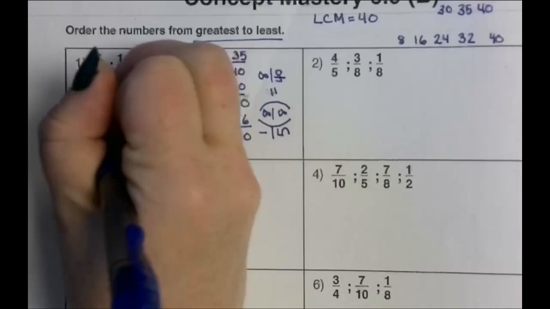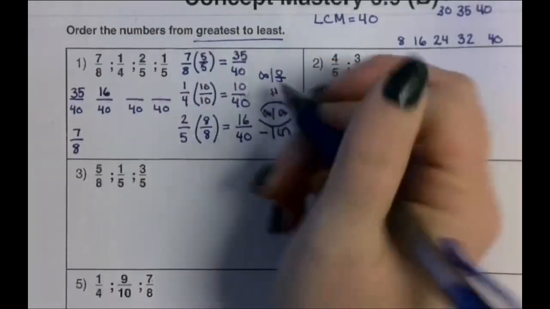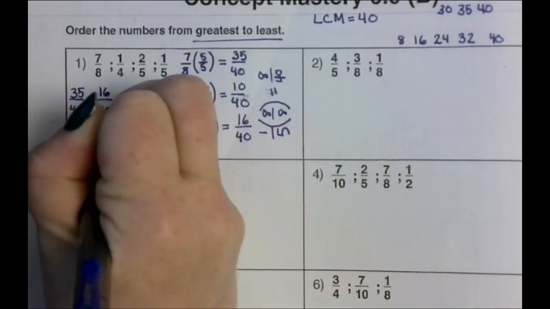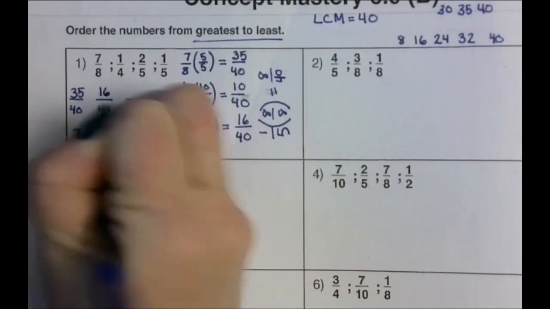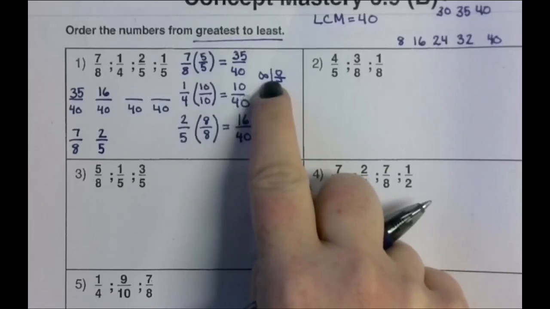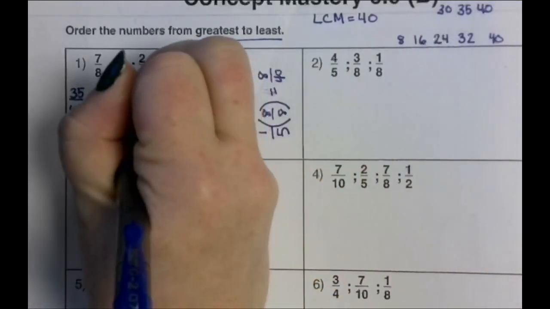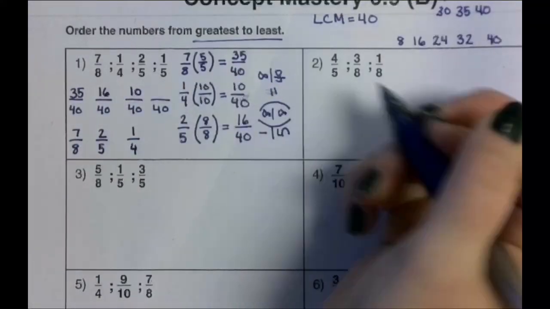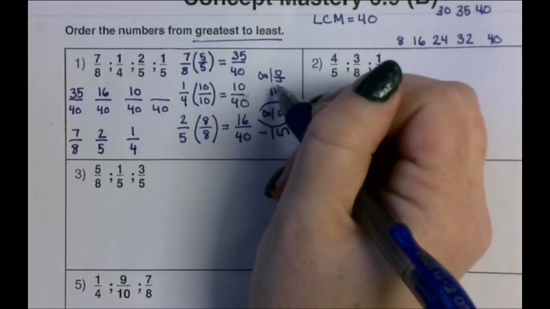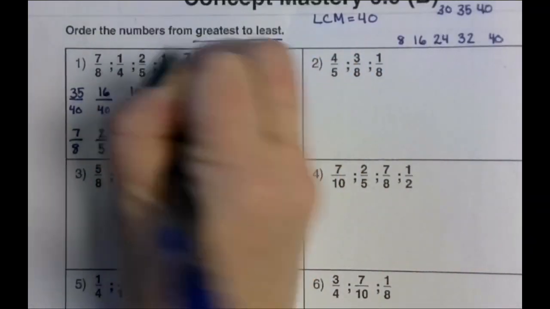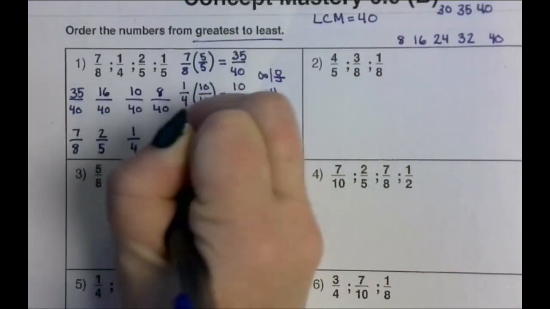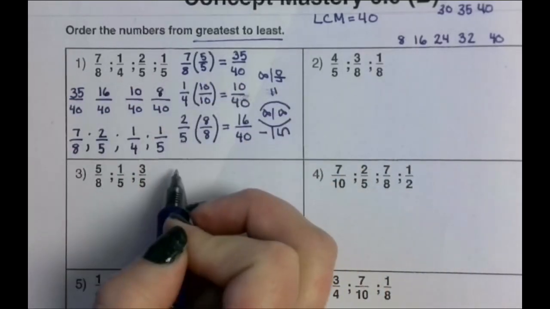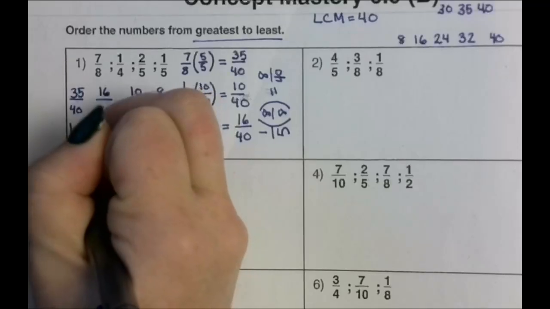16/40 is the next biggest number. I go over to what my original fraction was, 2/5. Done with that one. Left with these two. 10 is bigger than 8. So I'm going to put 10/40, write the original fraction, 1/4. And then 8/40, write the original fraction, 1/5. And that way, I have all 4 of my original fractions listed. And then that's what I'm going to put the box around.